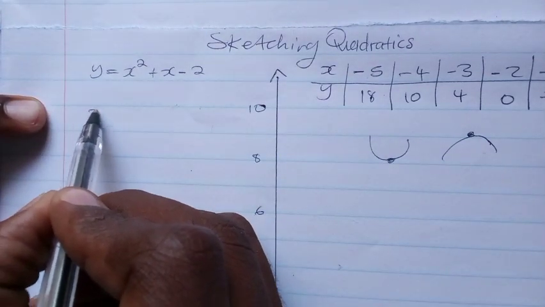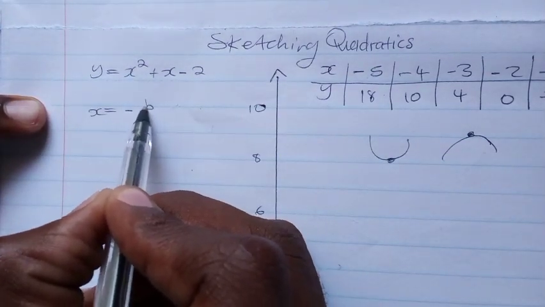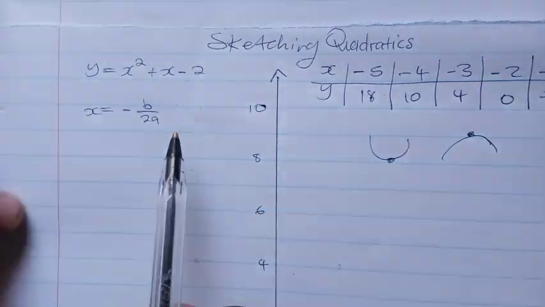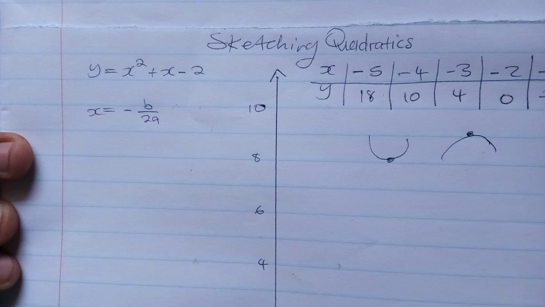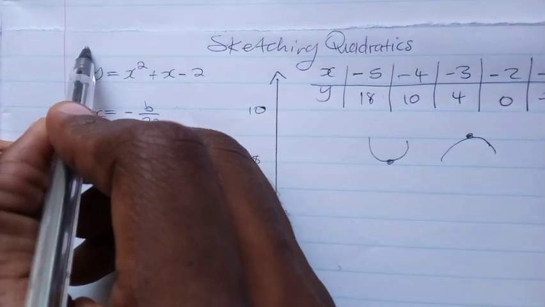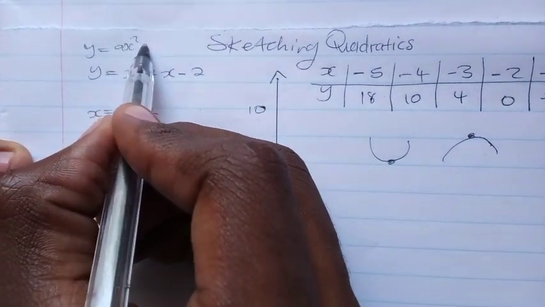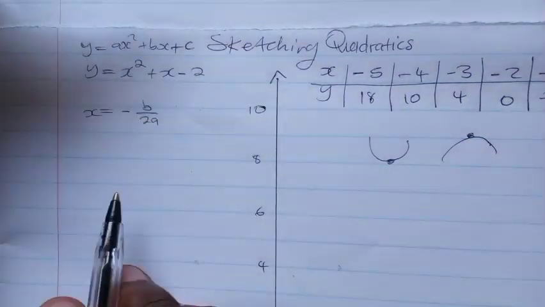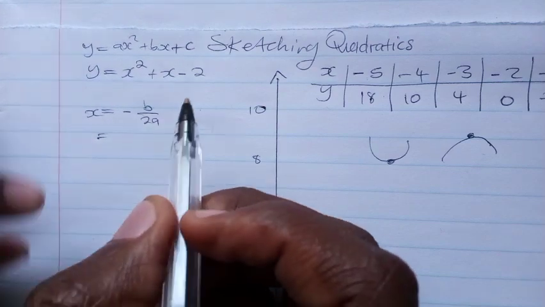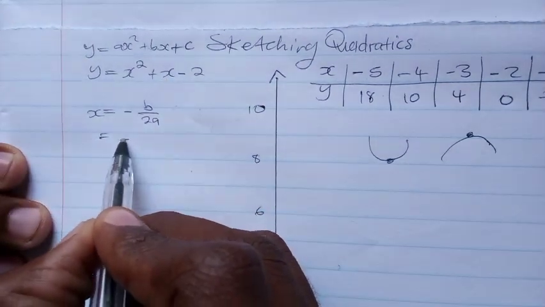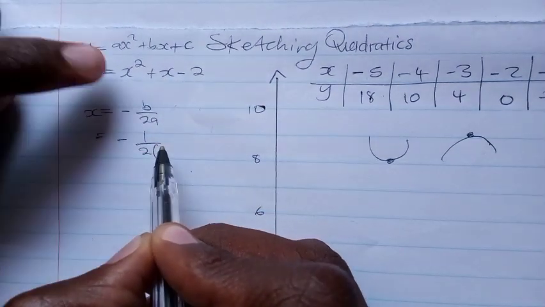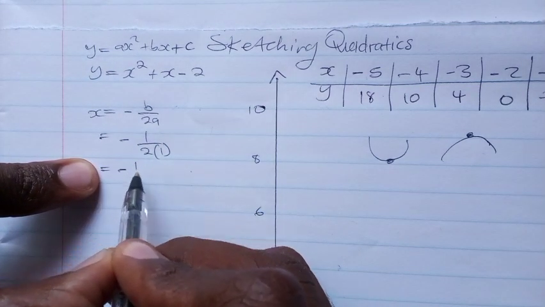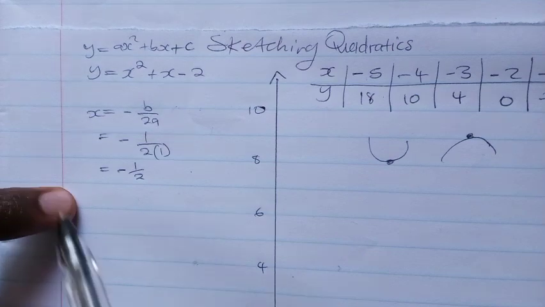This equation, x equals -b over 2a. You should be familiar with these things because I showed you the standard form of a quadratic equation, which I pointed out to be in this format. So what you need is to substitute. You know your b is 1, and your a is 1 also. So here the basic format is -half, and this is the value of x.